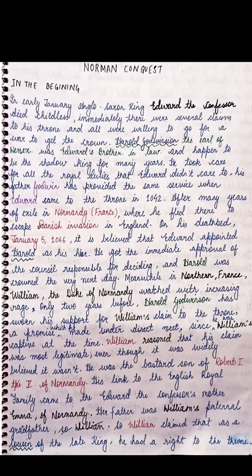Hello everyone. The topic that we will be discussing is the Norman Conquest. Let's get started. Before the Norman Conquest, there was a period called the Anglo-Saxon period or Old English period. The Norman Conquest marked the end of that period, and the period after it is called the Anglo-Norman period.